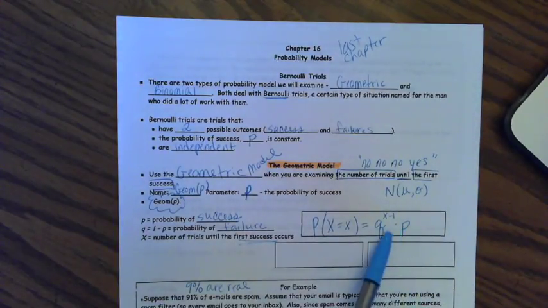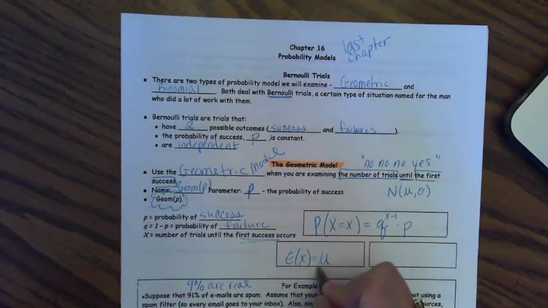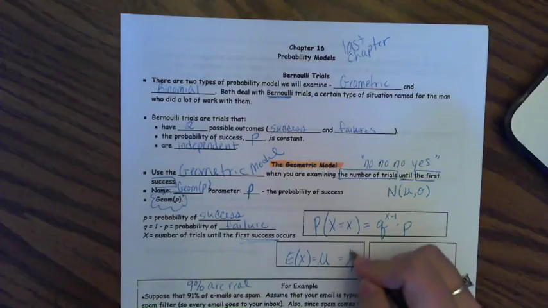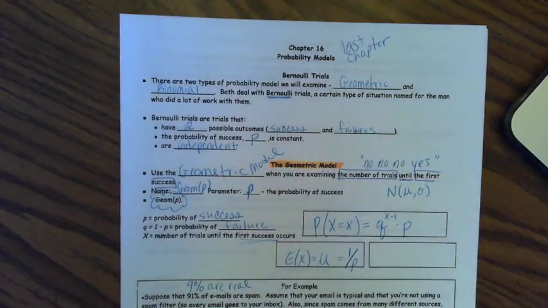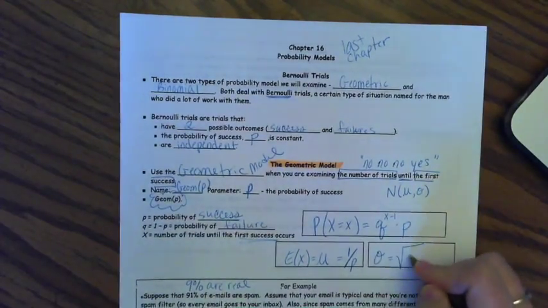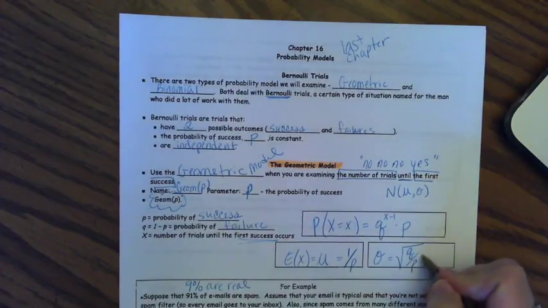Now this is what's programmed in your calculator. So you can either do this by hand or just type some buttons in your calculator. I'll show you that in a minute. All right, we also have a mean, an E of X, or an expected value, mu of X, average, same thing, and it's 1 over P. And we also have a standard deviation, or a sigma, and that is the square root of Q over P squared.